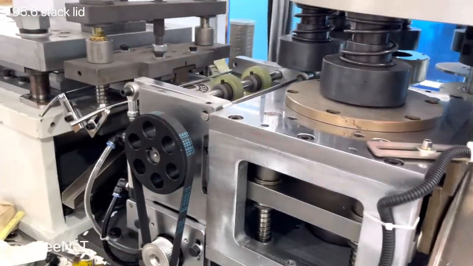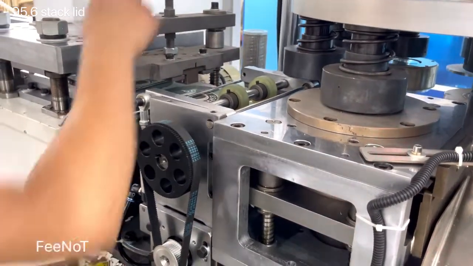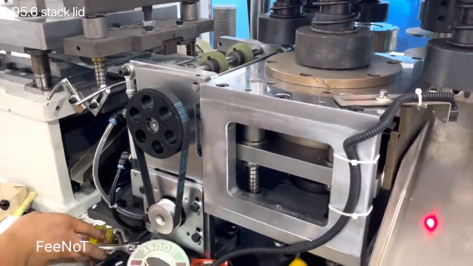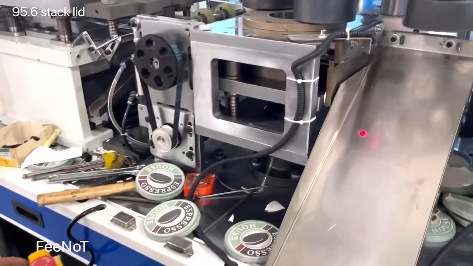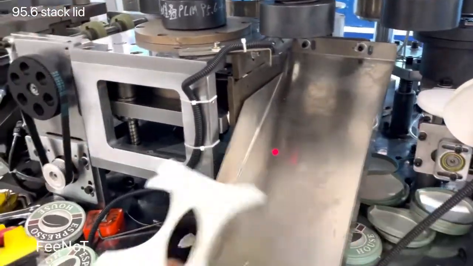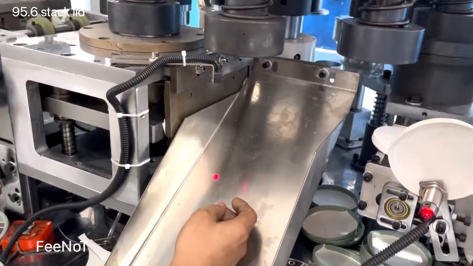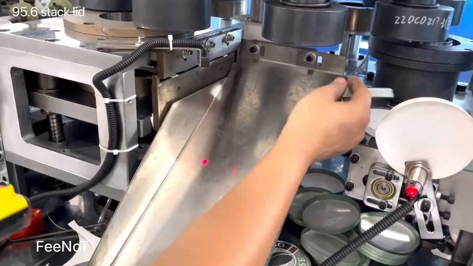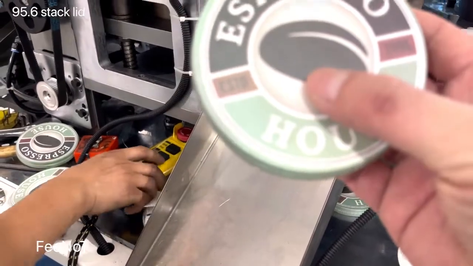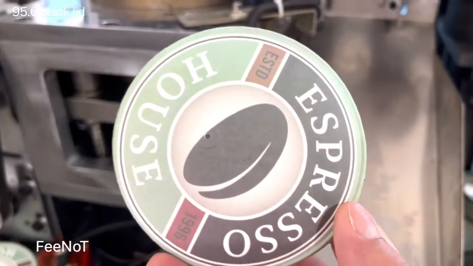Not punch the hole. Not punch the side hole. 那里没有切断，那还要调一下。稍微差一点点。This one you see, not almost center, little, slowly adjustment.